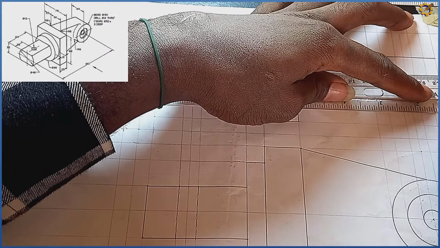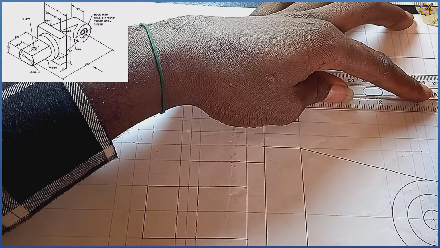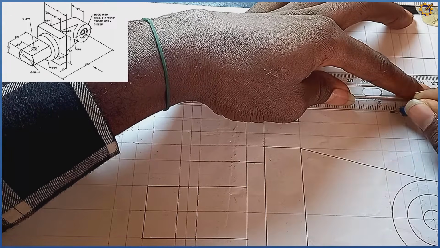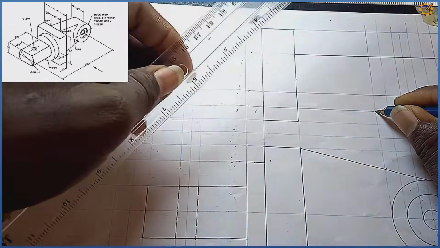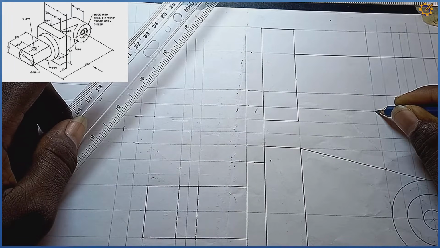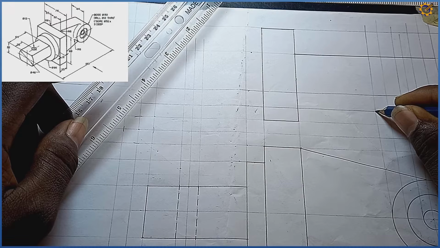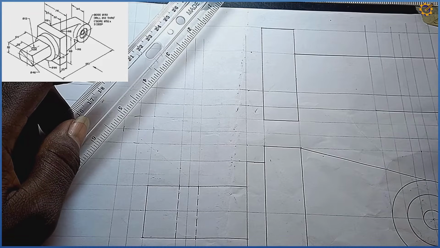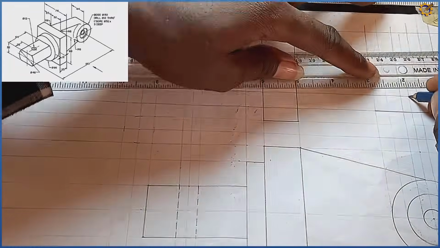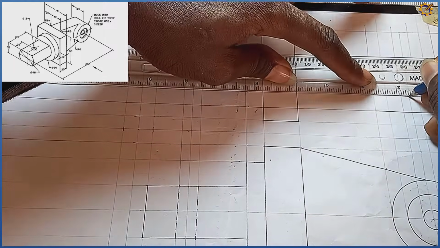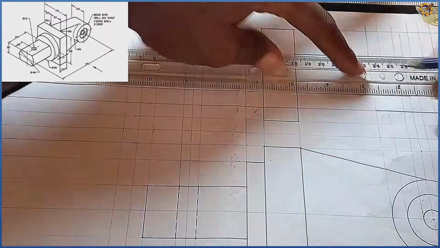Yeah, I'm going to draw this like this to this junction right here. You see that? Okay. So after doing that, what is the next thing I'm going to do? The next thing I'm going to do is this. So this is our central line here. So I'm going to draw this from here like this, to the inside like this.